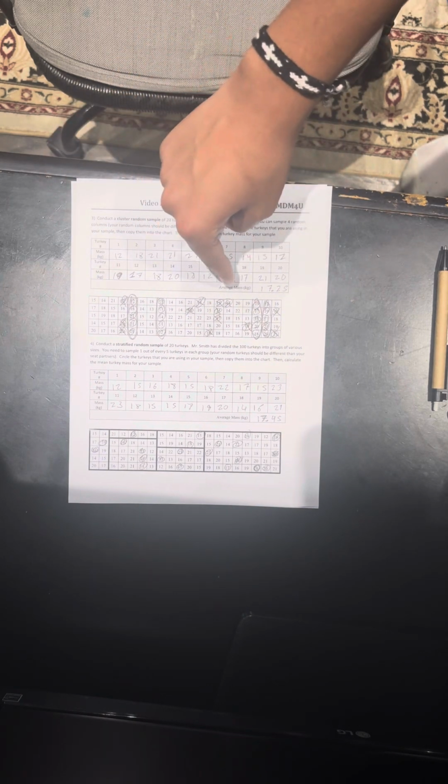To begin, you take the random clusters. So I added them here: the first 5 cluster, the second 5 cluster, the third 5 cluster, and the fourth 5 cluster. Now, same thing to calculate average mass, I added all the numbers together and divided by 20 to get 17.25.